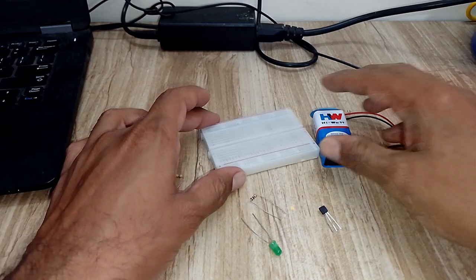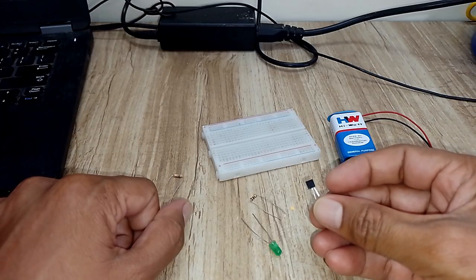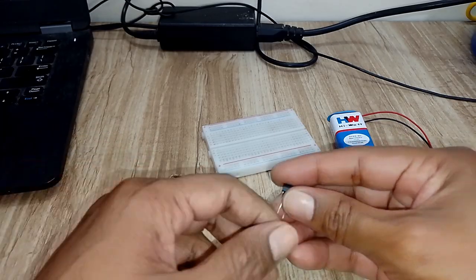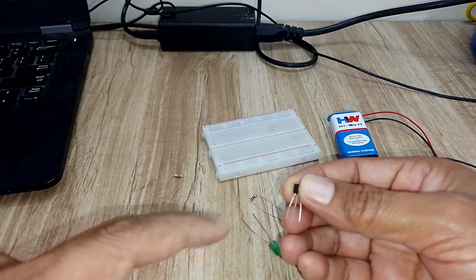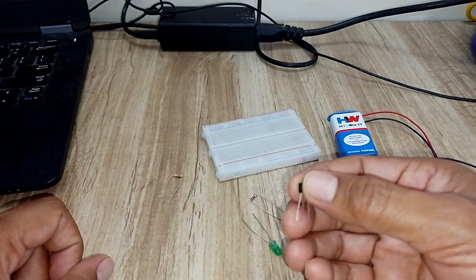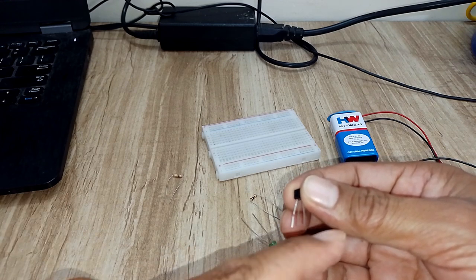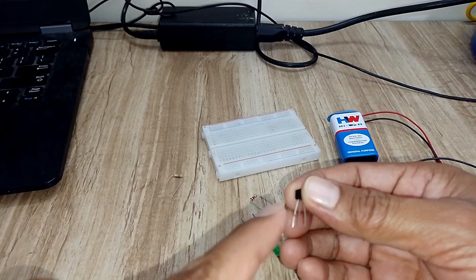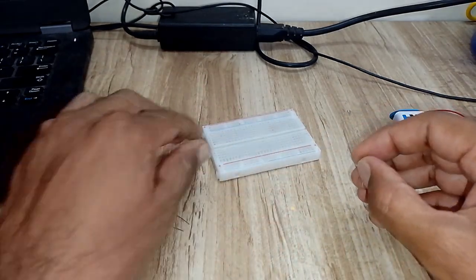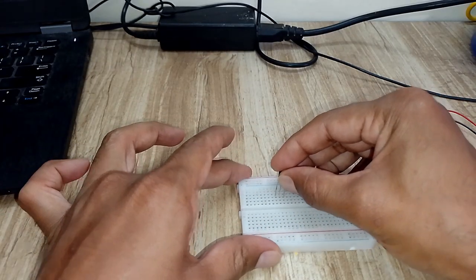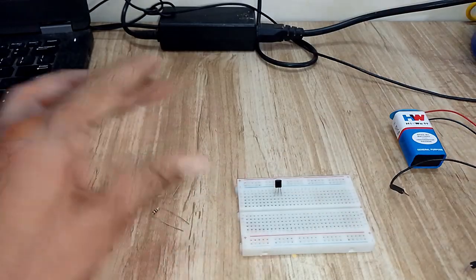Now the practical circuit. We have our battery and this is our NPN transistor, a BC547. Always remember, guys, in the BC547 it is from the left-hand side collector, base and emitter. You can remember it as CBE. Collector, base, emitter from the left-hand side. Connect your NPN transistor to your breadboard.